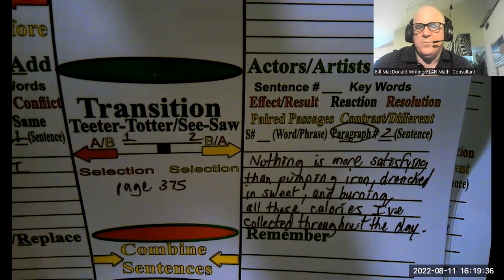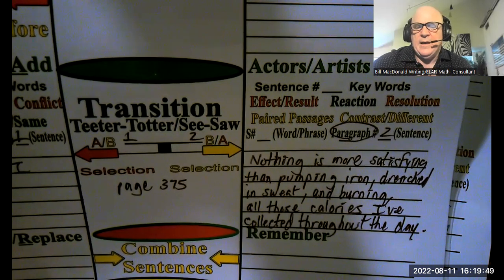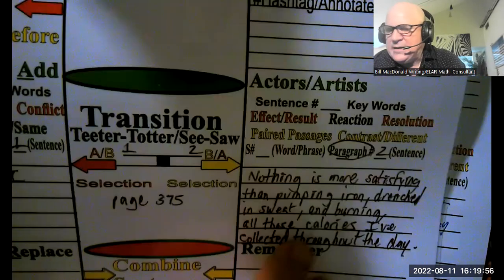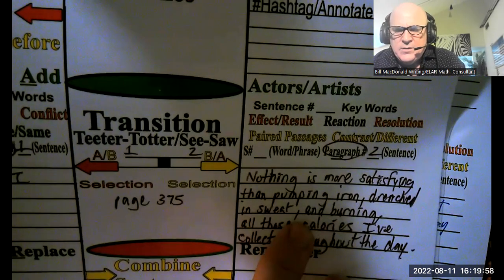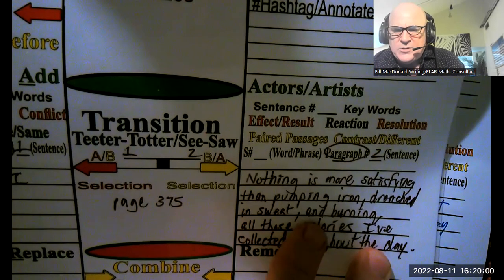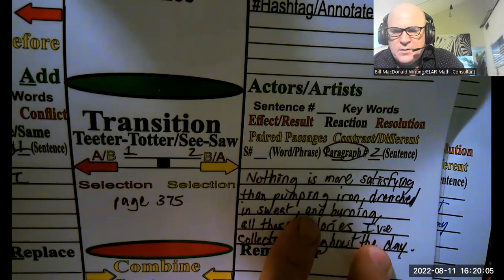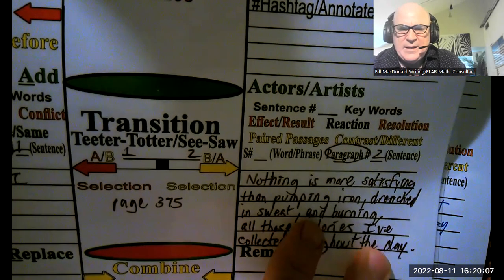So it might sound better saying something like, nothing is more satisfying than pumping iron, drenching your body in sweat, or being drenched in sweat, and burning all of those calories I've collected throughout the day. So you'll notice that there was a list and the "and" was not there. So I wanted to practice the Oxford comma with the conjunction "and" there.